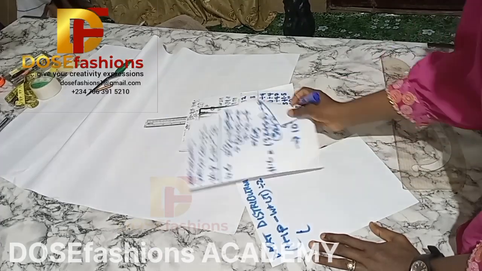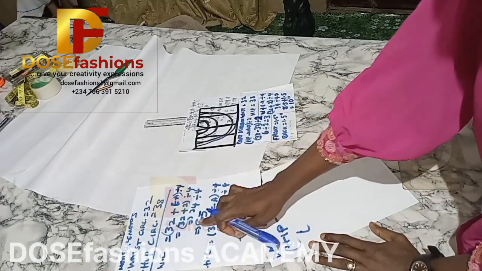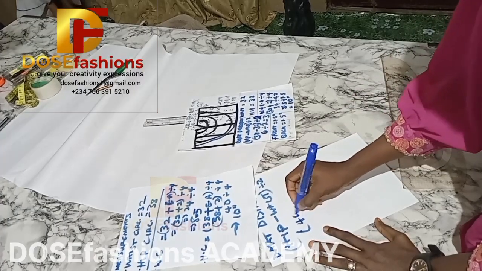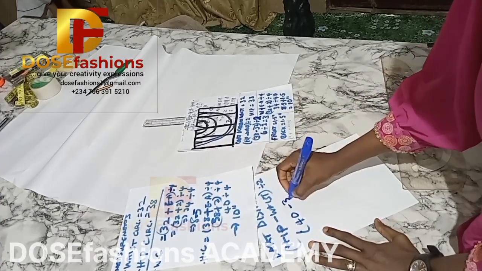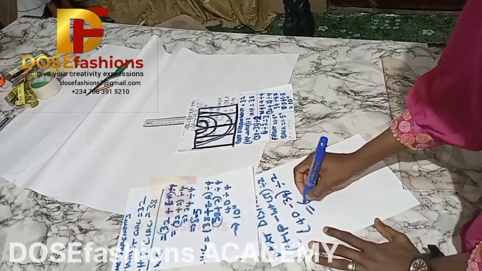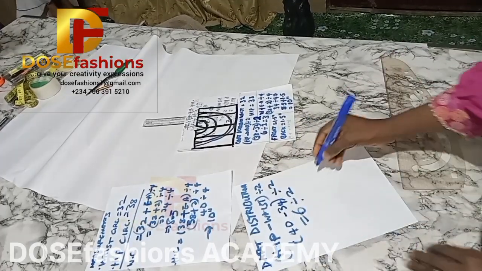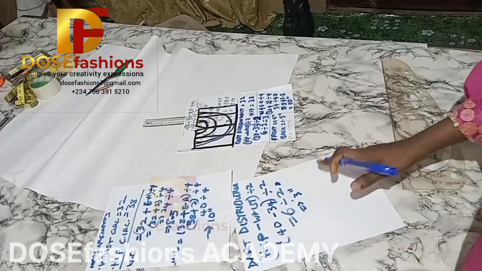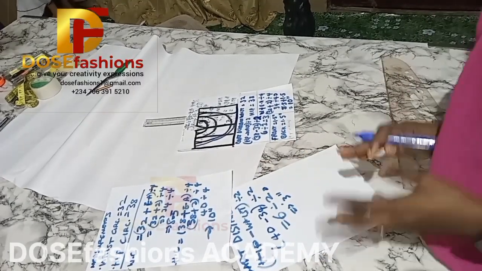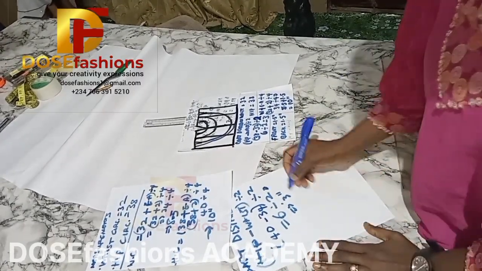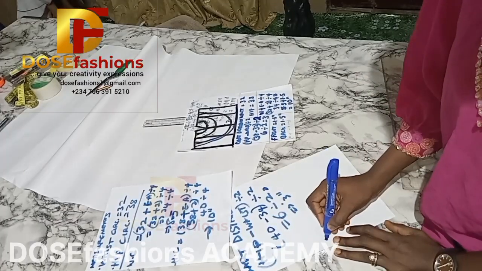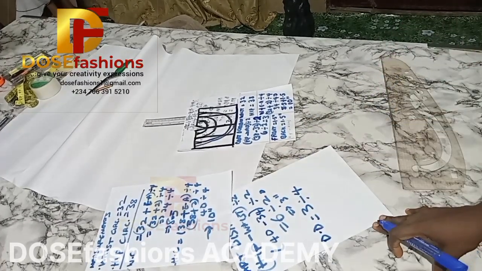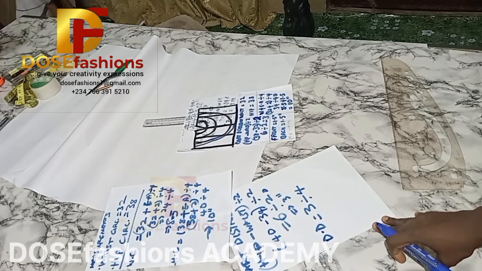So what do I have for my hip circumference now? Altogether, I have 40 inches, minus the waist circumference, which is 34, then divide by 2. That puts me at 6 divided by 2, and then I'm going to be having 3. So I'm going to be using 3 inches for my dart distribution on this project. I'm going to be having 2 darts on my front skirt, and also 2 darts on my back skirt. This will help me to connect the drapes very well.